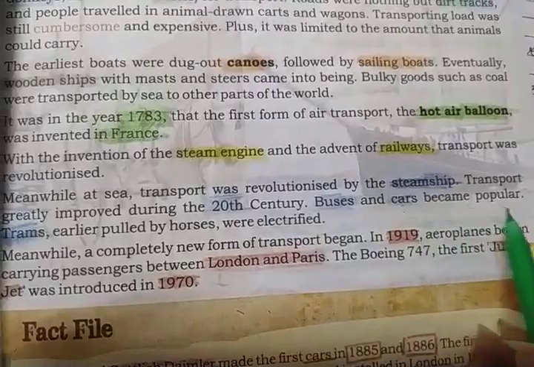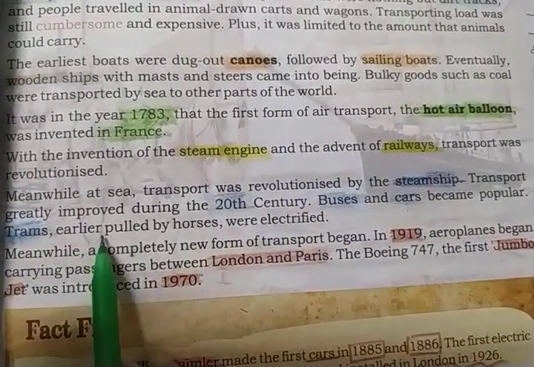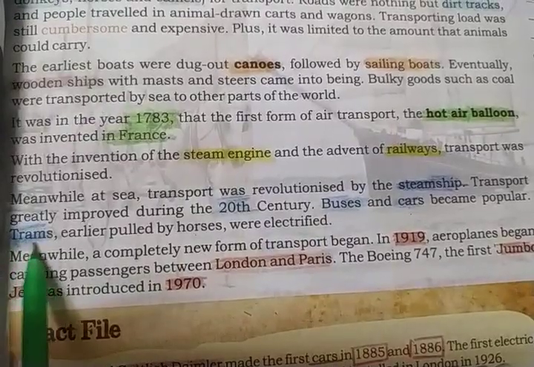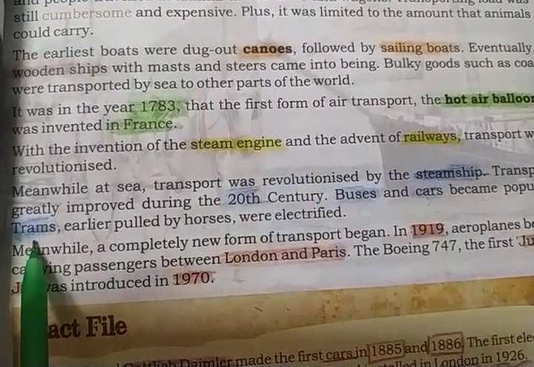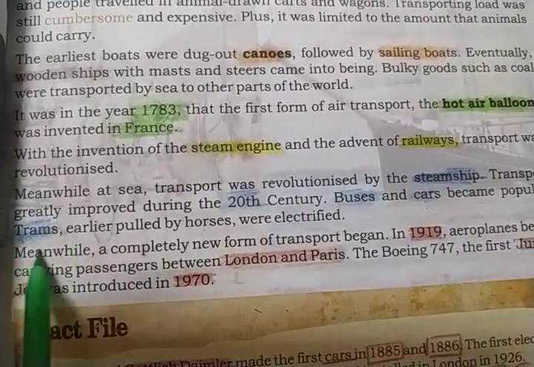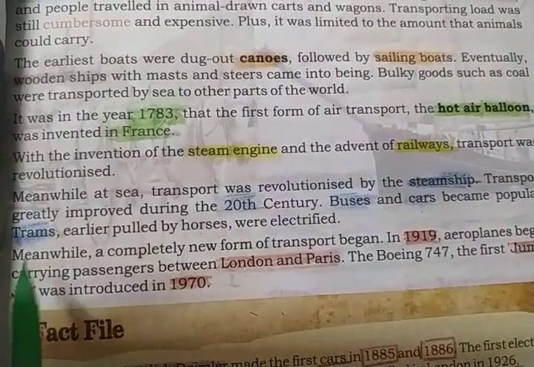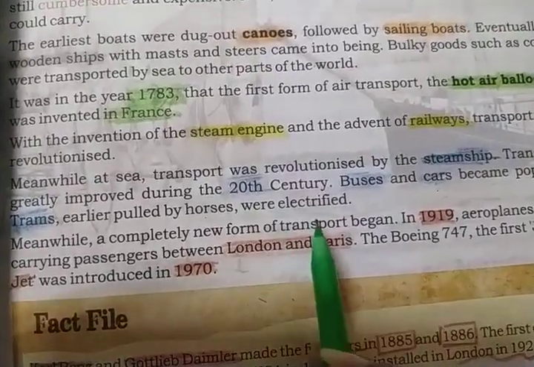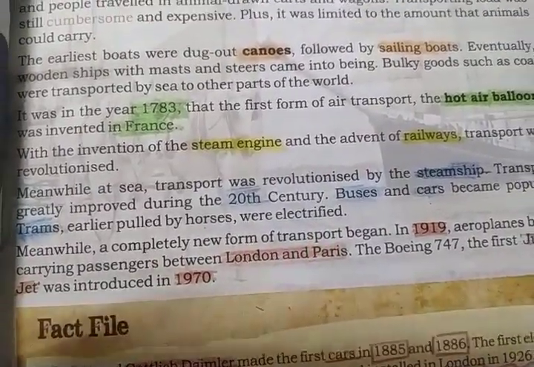Buses and cars became popular. Trams, earlier pulled by horses, were electrified. So do you know, children, what trams are? Trams you can now see only in Kolkata. They are used to travel from one place to another in a city, and they are run with the help of electricity.